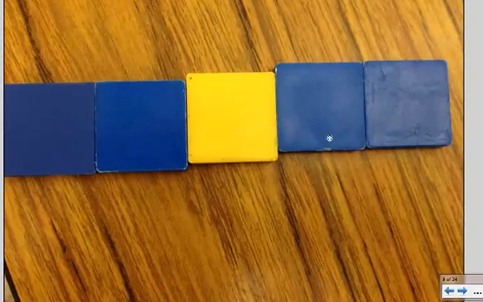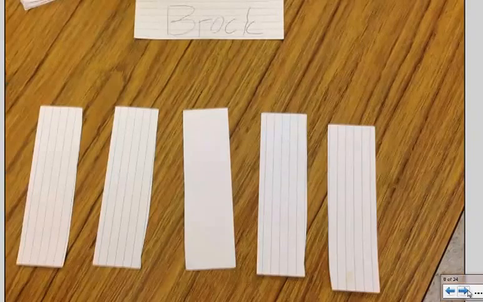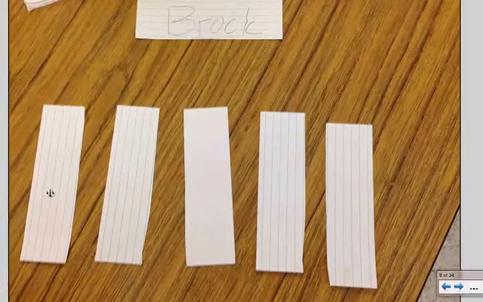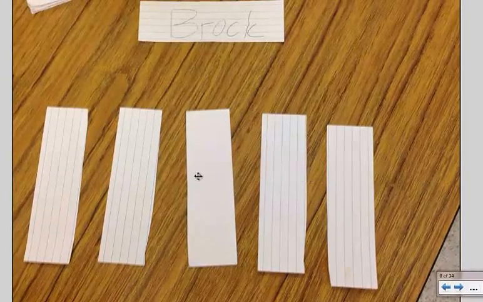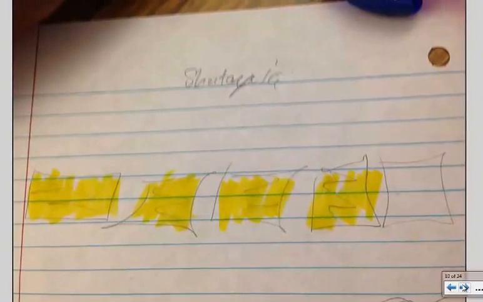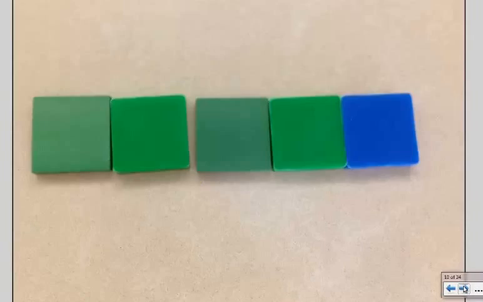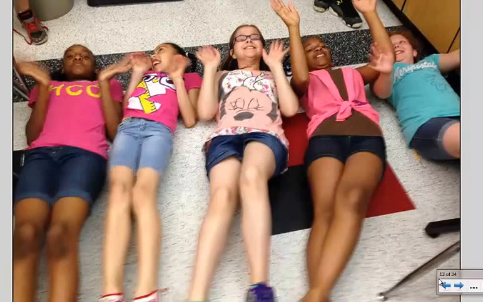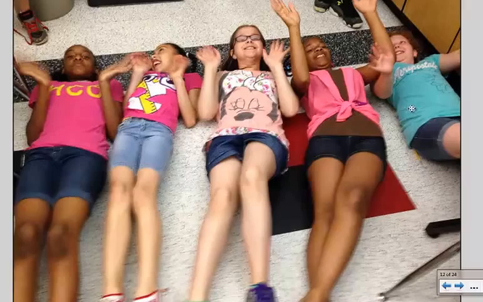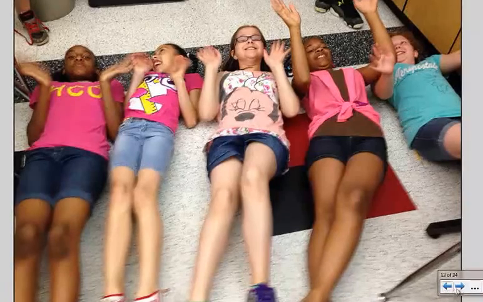So I have 4 blues out of 5 squares. Brock chose to show us 4 lined pieces of index card out of 5. And here we have 4 colored in boxes out of 5. Likewise, another example of 4 out of 5 squares being green. And in our picture, our girls acted out 4/5, where there are 4 girls laying down in pink, out of 5 girls.